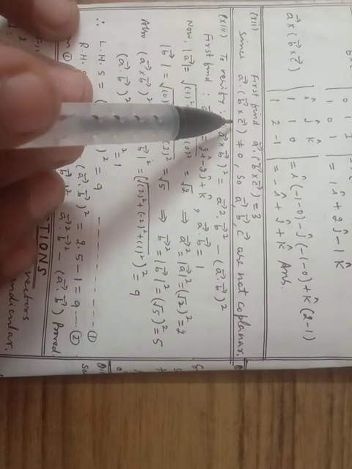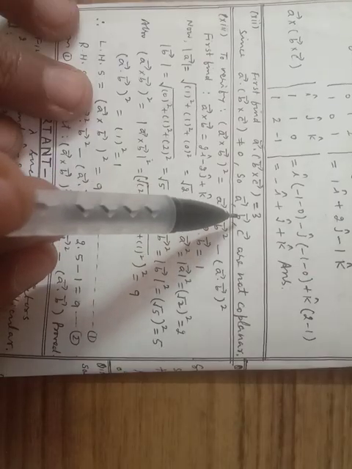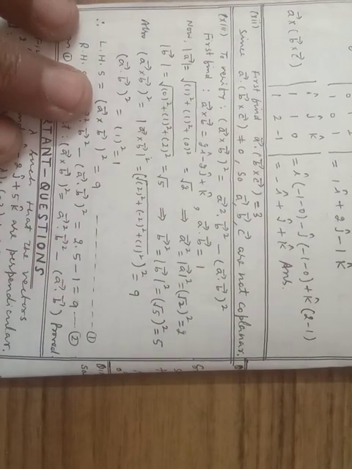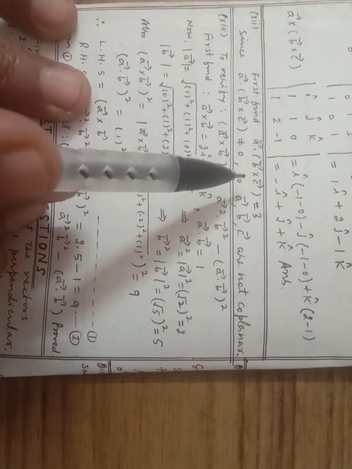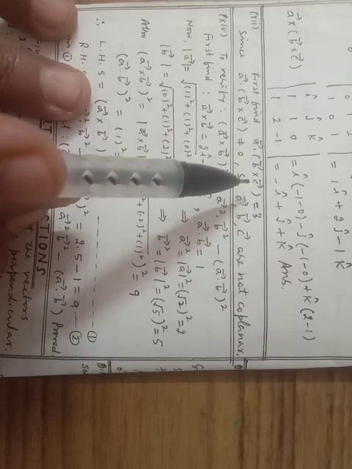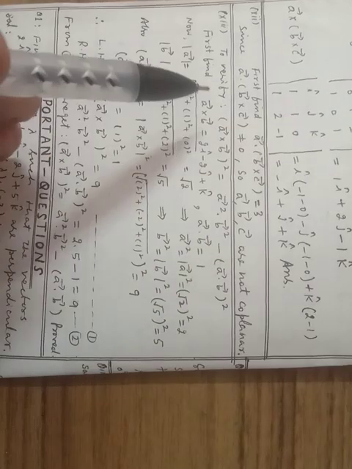Since A dot B cross C is not equal to 0, so vectors A, B, C are not coplanar. Remember, vectors A, B, C are said to be coplanar if scalar triple product is equal to 0. That is A dot B cross C is equal to 0.